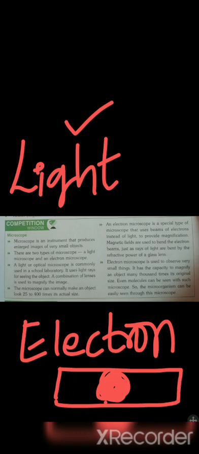Then it is termed the specimen. It is viewed under the microscope lens. So you can see only the outer structure like the cell wall and the shape of the cell through the light microscope.